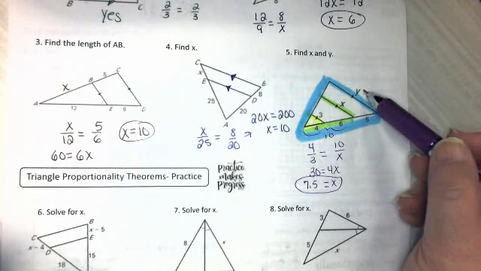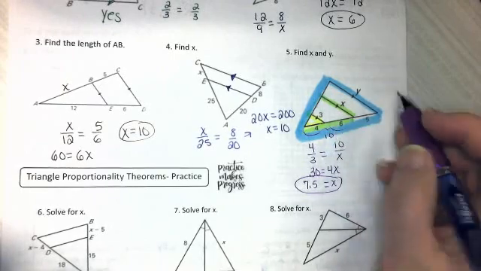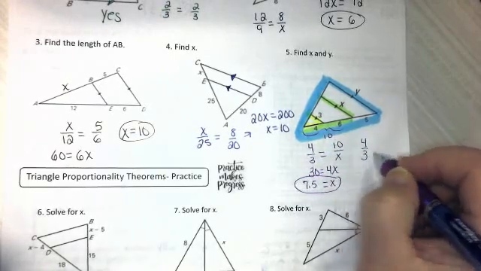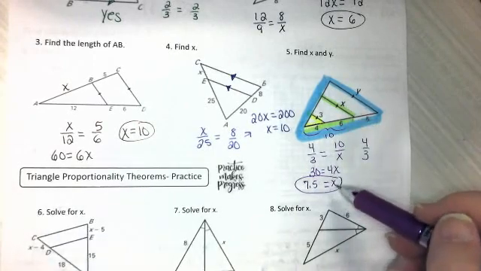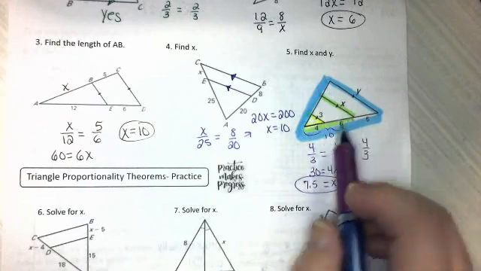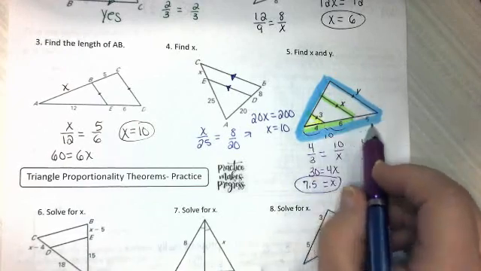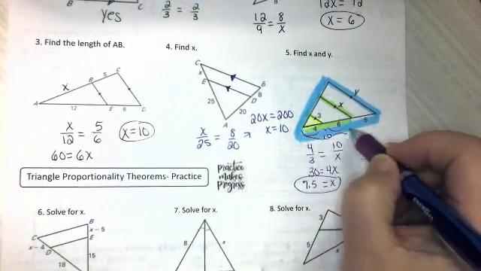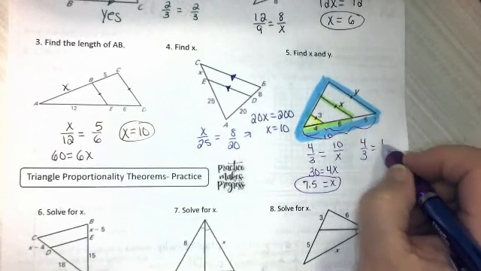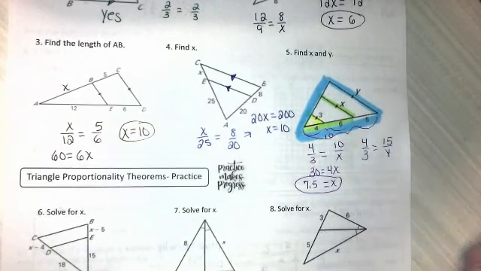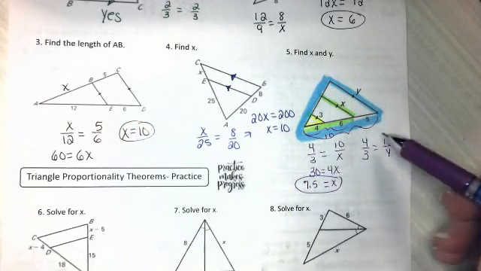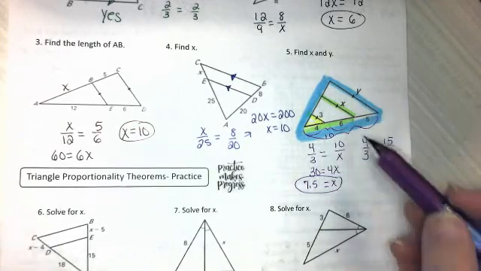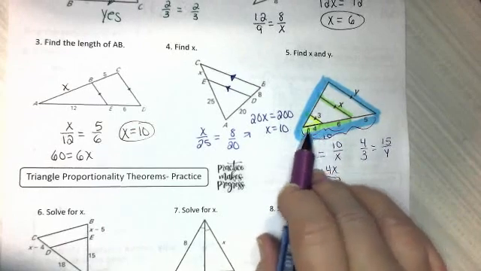Now when I'm solving for y, I'm going to go back to the 4 over 3, just in case I made a mistake finding x. I didn't, but just in case. I'm going to go back to the original, 4 over 3. Now the blue triangle, this entire side, is 15 over y. So you can't say 4 over 3 equals 5 over y, because that's not the same comparison. You have to use the whole side of the triangle.